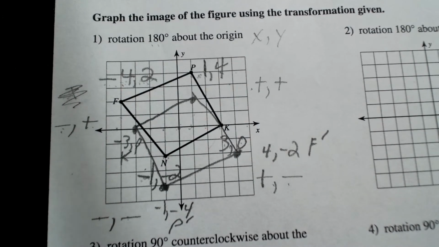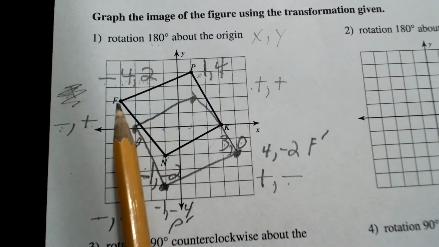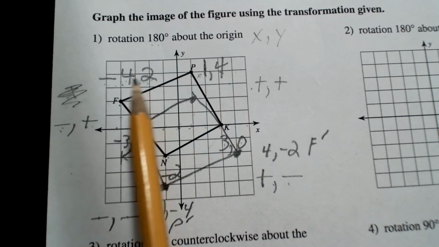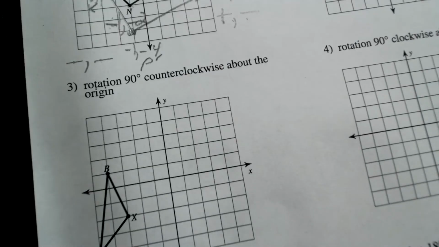So just to review, when you do a 180-degree rotation, find out what the coordinate points are, and then change the positives to negatives and the negatives to positives, and then you replot. Okay, now let's go to this one here.